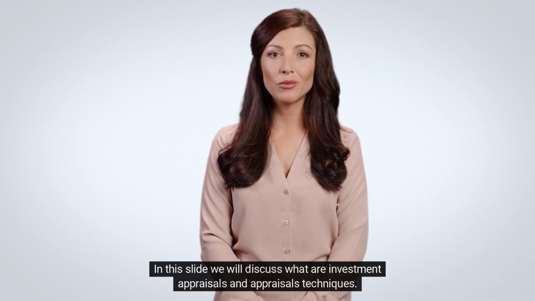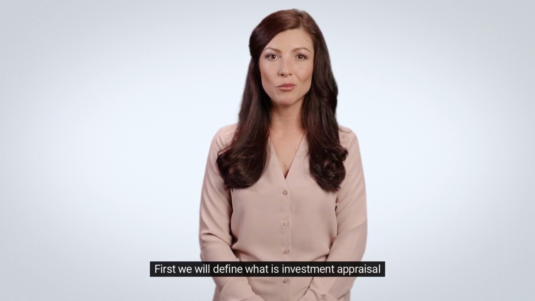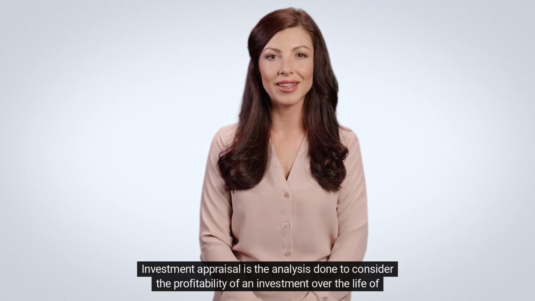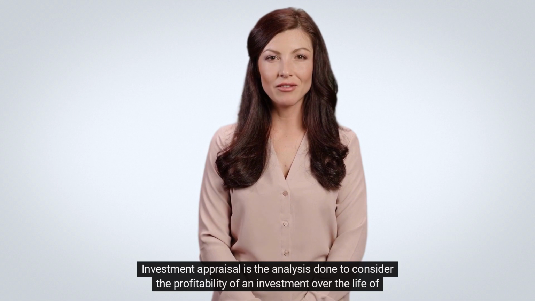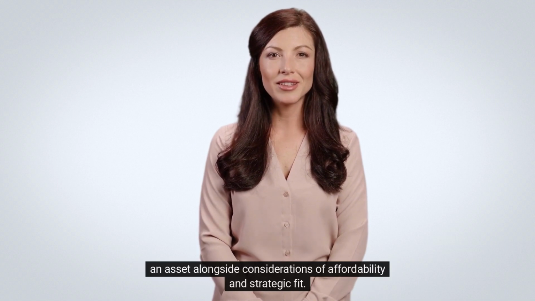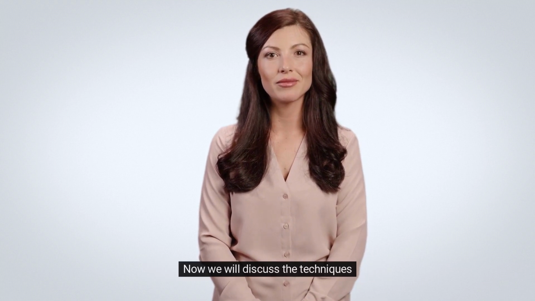In this slide, we will discuss what are investment appraisals and appraisals techniques. First, we will define what is investment appraisal. Investment appraisal is the analysis done to consider the profitability of an investment over the life of an asset alongside considerations of affordability and strategic fit. Now we will discuss the techniques.